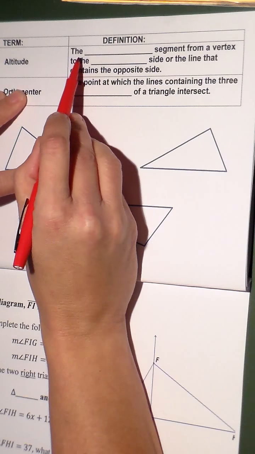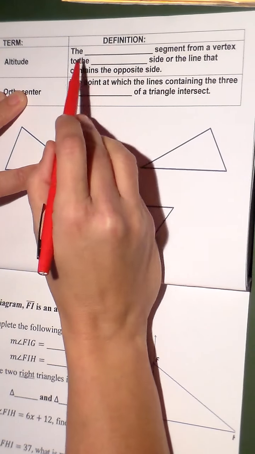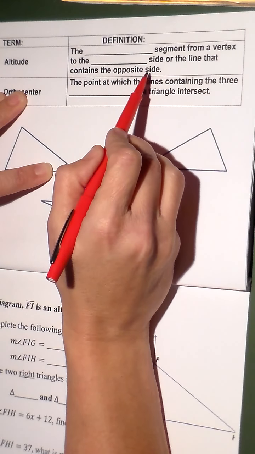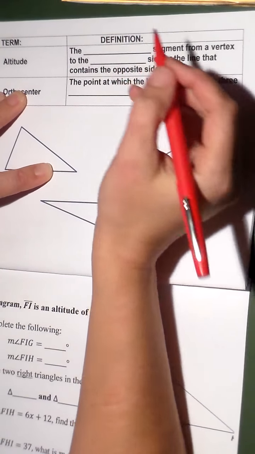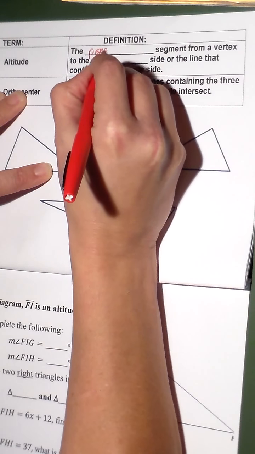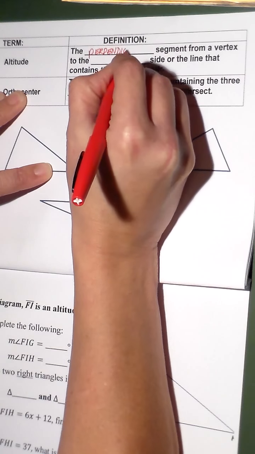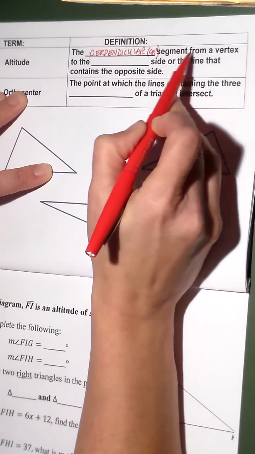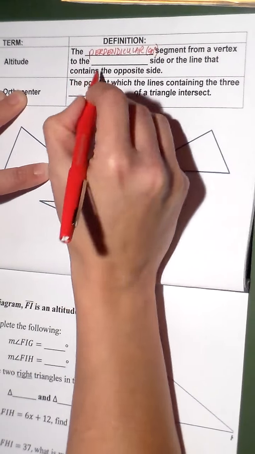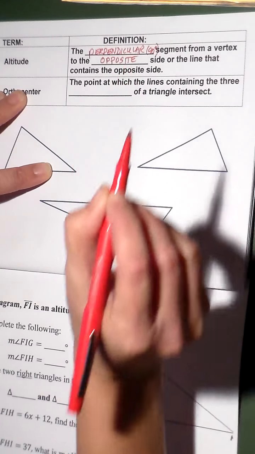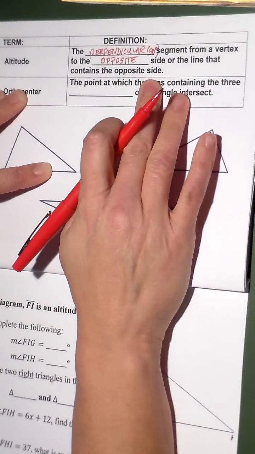So the altitude is the perpendicular segment from a vertex to the opposite side or the line that contains the opposite side, okay? And what does perpendicular mean? 90 degrees. It's the perpendicular segment from a vertex to the opposite side or the line that contains the opposite side.